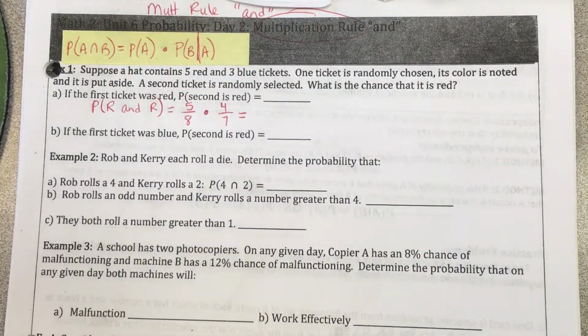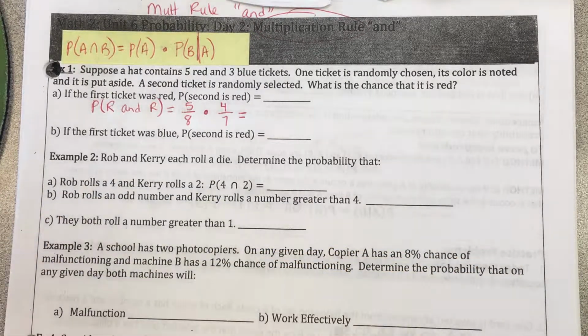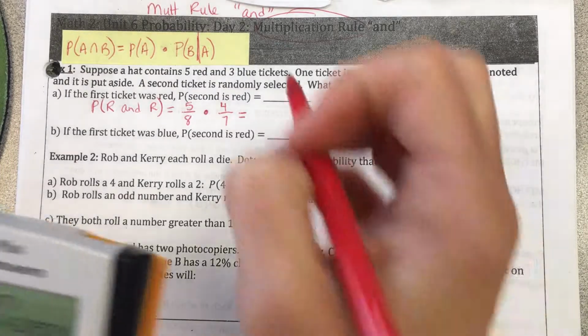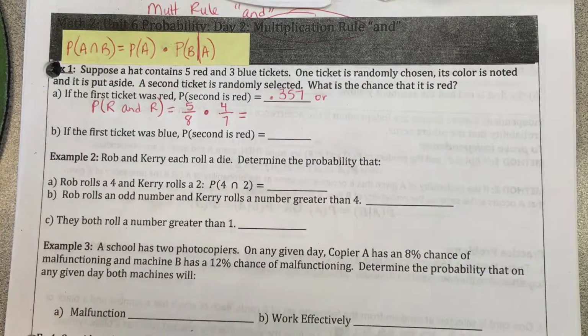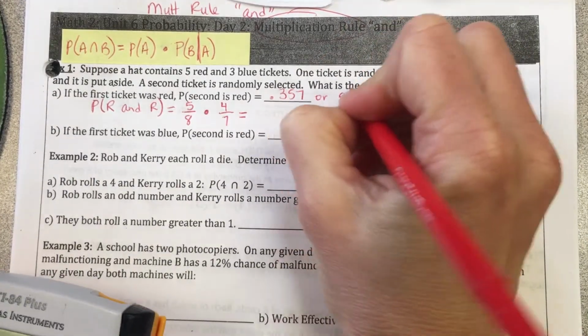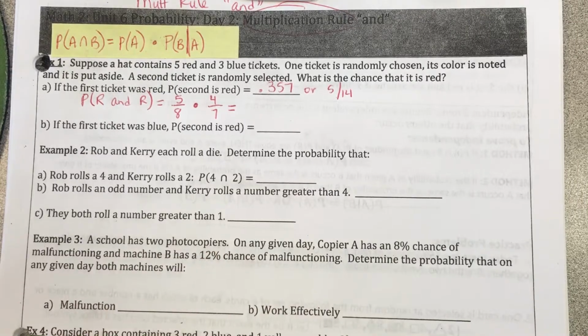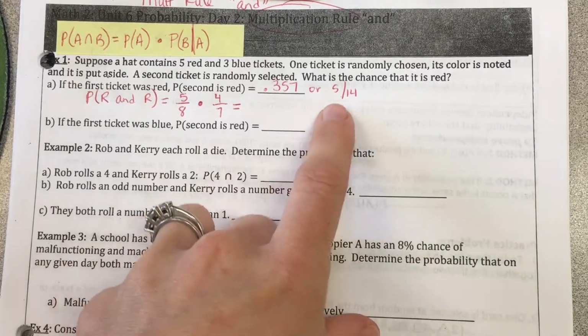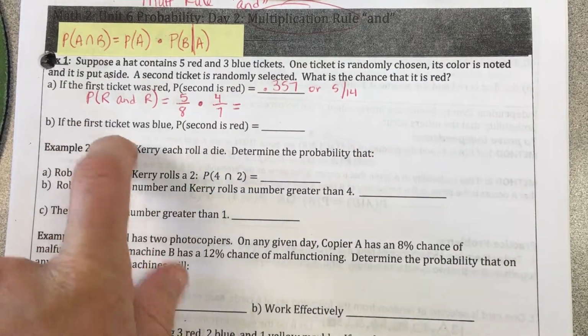So 5/8 times 4/7. Don't forget your parentheses when you're putting fractions in. 5/8 times 4/7. And so you could put 0.357, or you could put 5/14. You know, I like fractions best, but either one is technically correct. Okay. All right. Now let's do this.